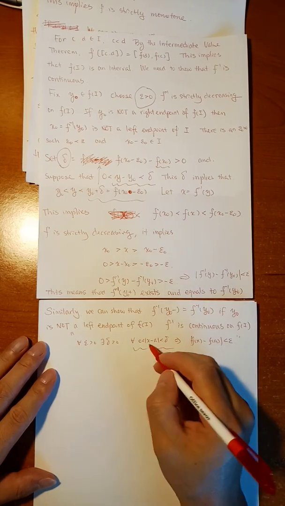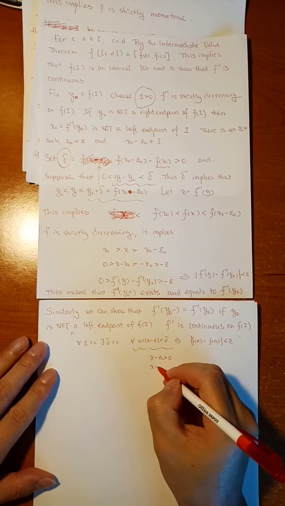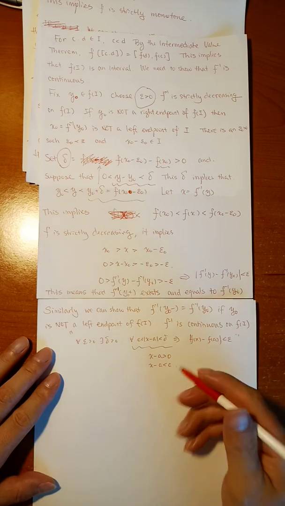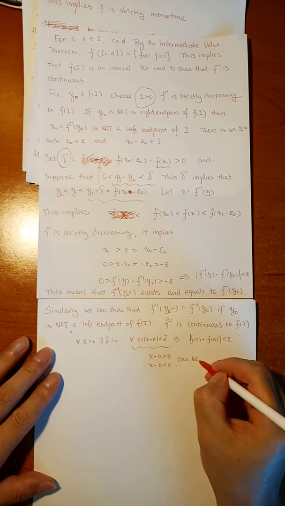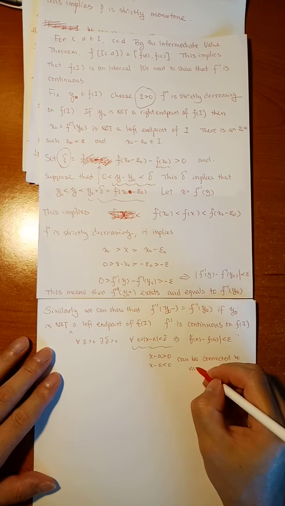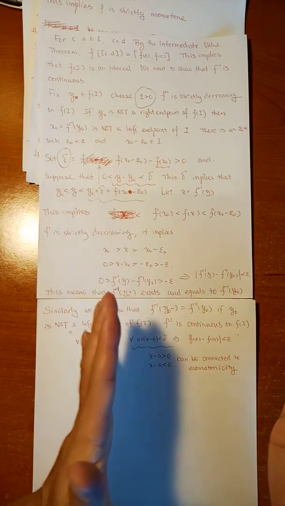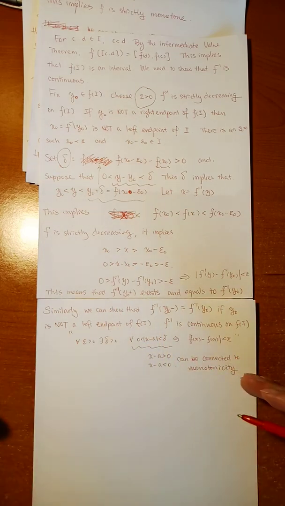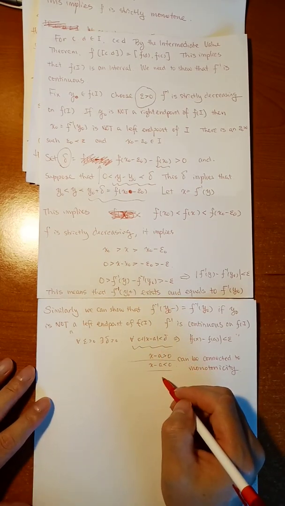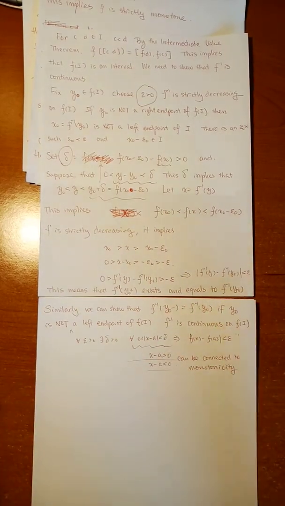It contains both x greater than a and x less than a, so you cannot connect it to monotonicity. For monotonicity, we need one to be greater than the other, or one less than the other. If we discuss that, we can only study one-sided limits. That's the reason this proof uses one-sided limits instead of a regular two-sided limit.